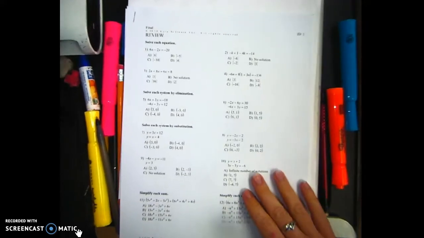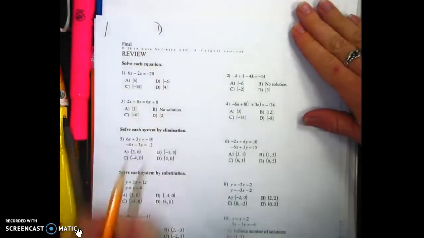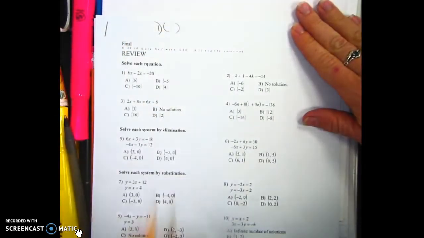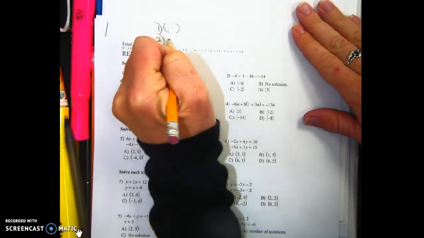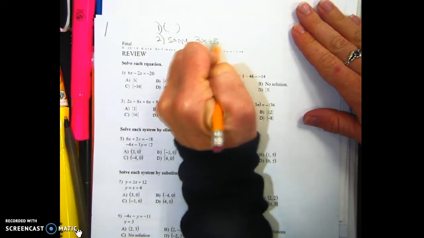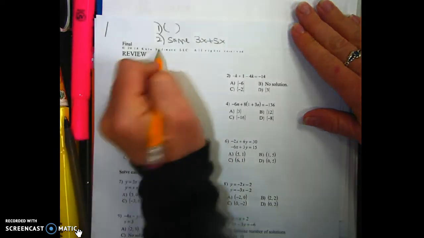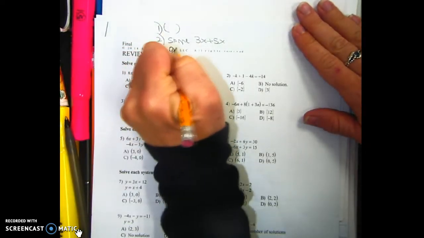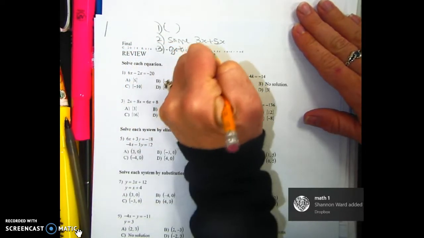All right, for this first section, let me remind you of the steps for solving for x. The first thing you do is take care of the parentheses. The second thing you do is put the same together. So if you had like 3x plus 5x, that gives you 8x. The next thing you do is get the x's on the same side.